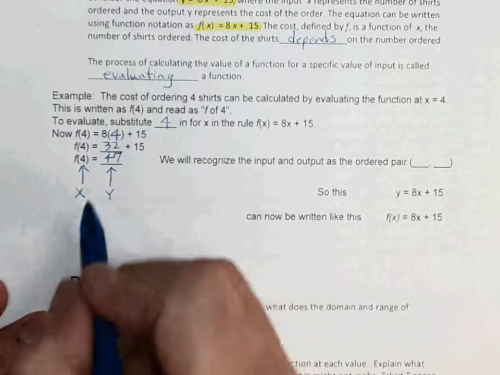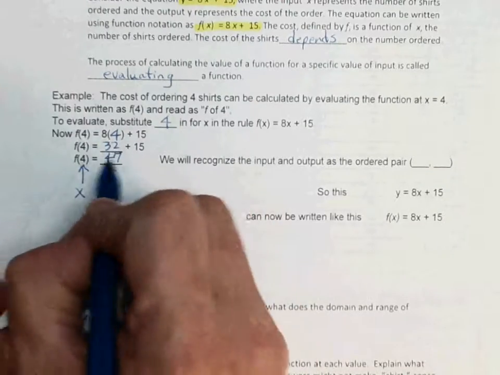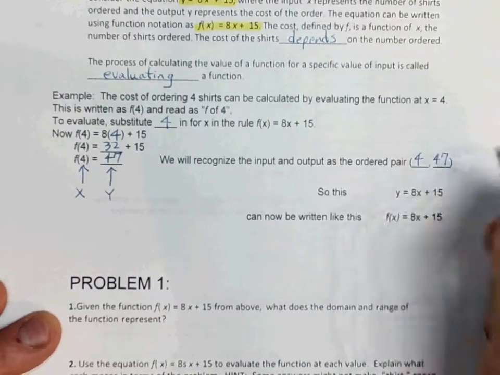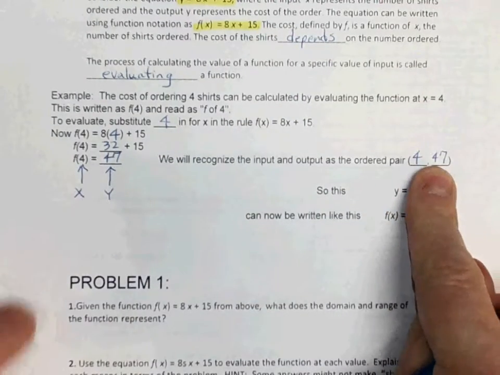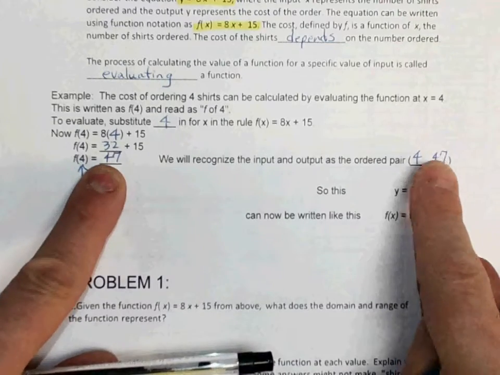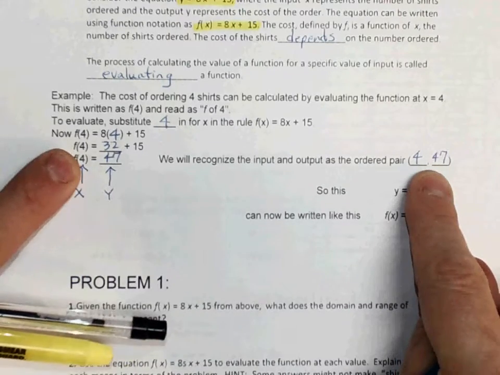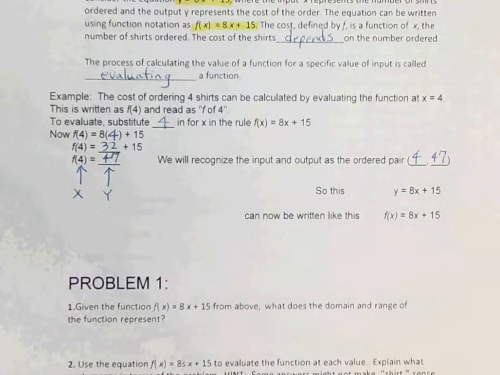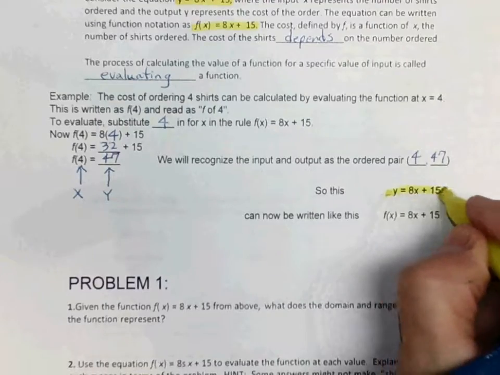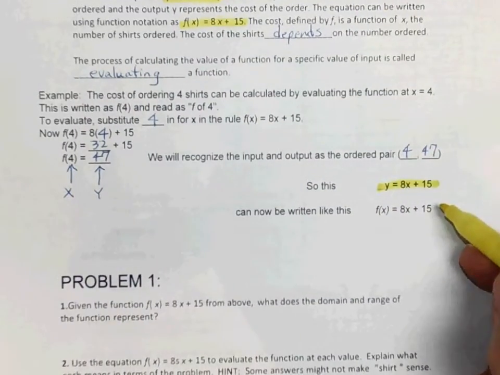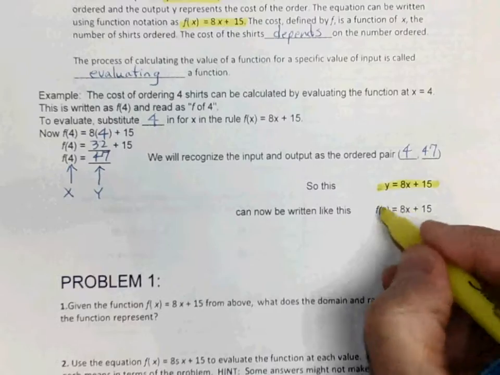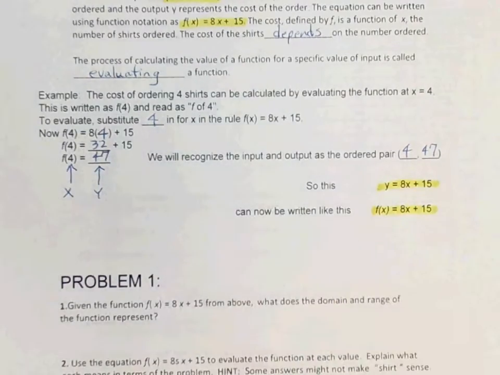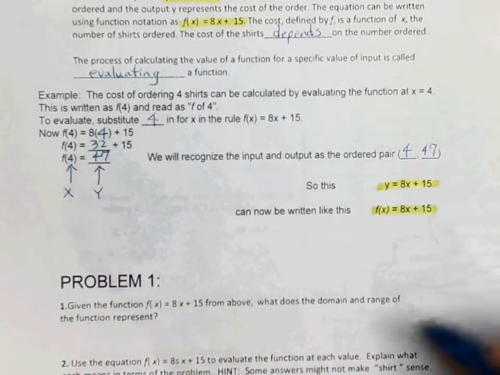When you see something like this, I need you to recognize it's just an ordered pair. It's just an input and output. If I give you a problem that looks like this, you need to be able to say, my input was 4 into the function, and my output was 47. So again, y equals mx plus b is just going to be rewritten in function notation. And this is going to help you as you go to different functions other than lines later on in your mathematical career.